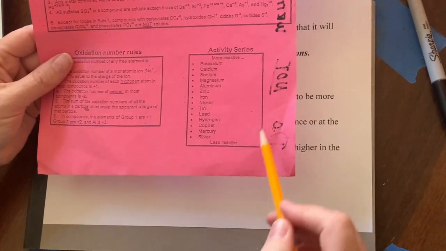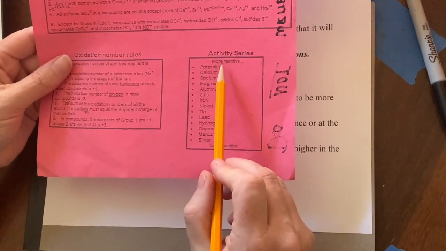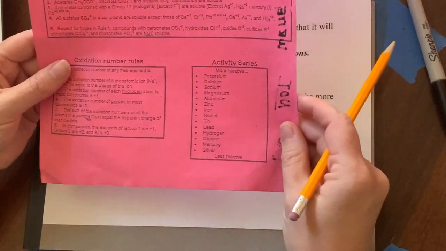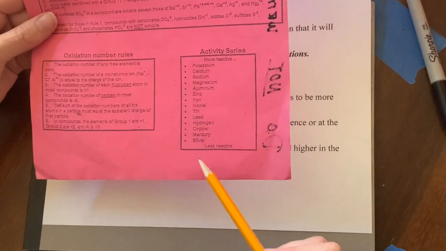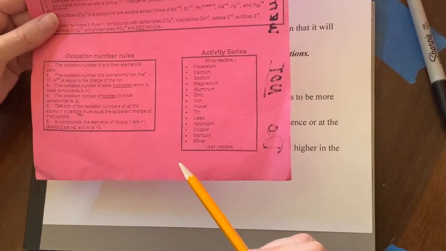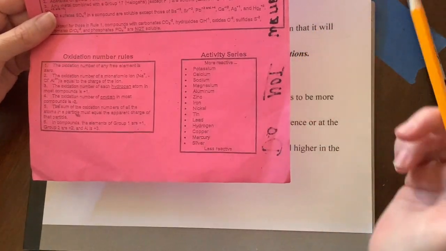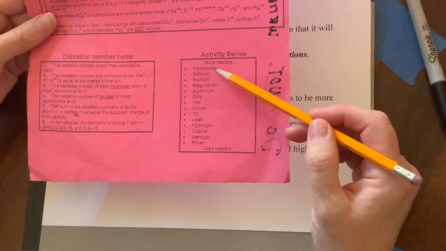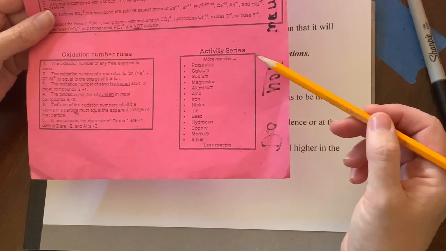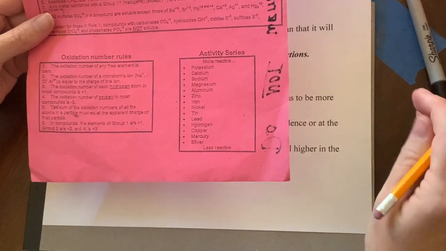On the back of your periodic tables, you have an activity series. The top are your most reactive, going down to your least reactive. You'll have this when you do your practice sheets and when you are tested. The list I've given you is just an abbreviated list of the metals, and I'll only ask you ones involving these metals. Potassium is the most reactive, meaning it can replace any metal I would give you. Silver is the least reactive. All right, so let's see what this is going to look like.